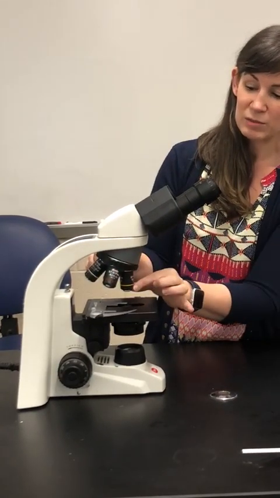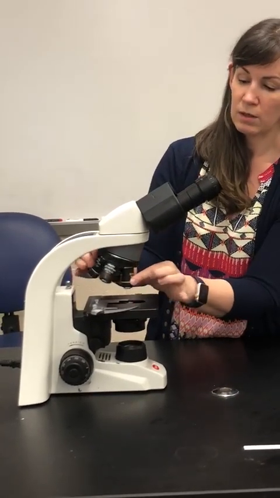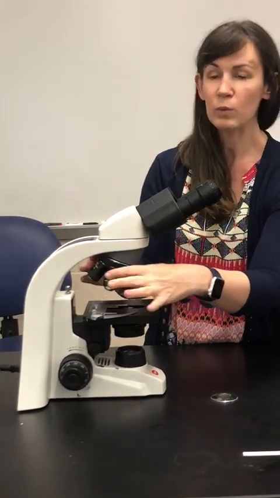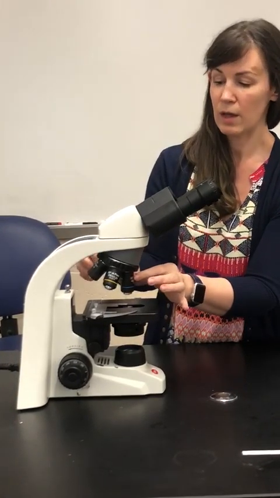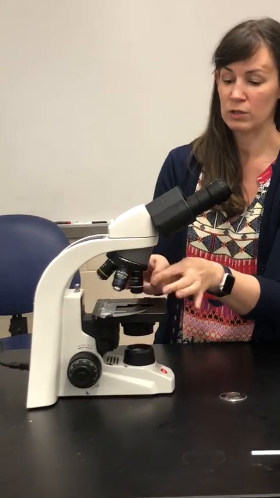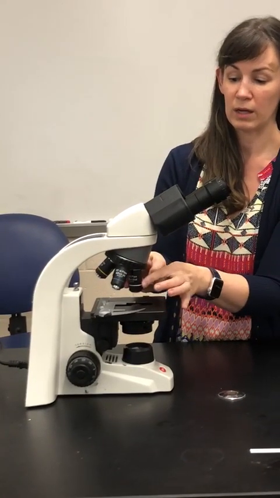Next we have our 10x objective that has a yellow ring. Then our 40x objective, which has a blue ring. You have probably worked with these 3 objectives before in other classes like Bio 111. The objective that we actually use the most here in micro is the 100x objective, which has the white ring.